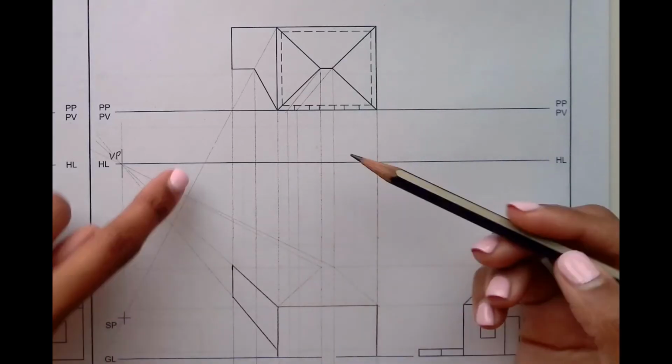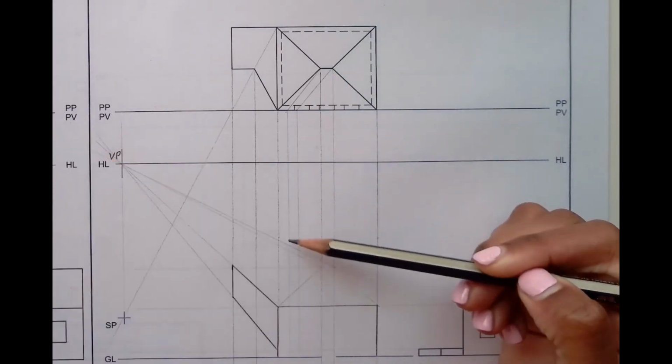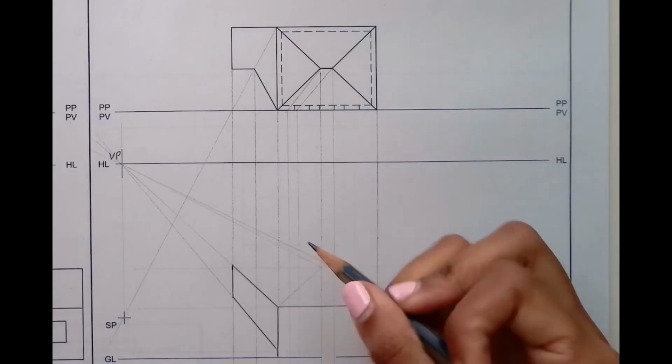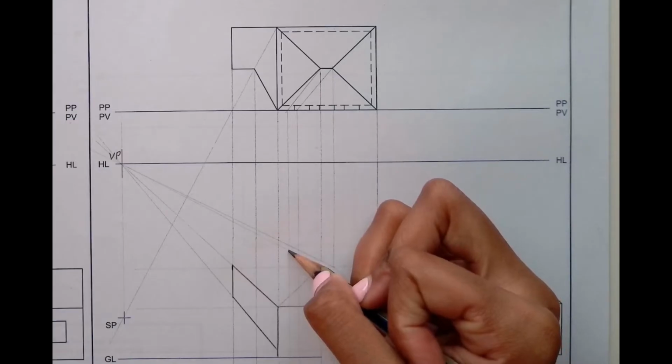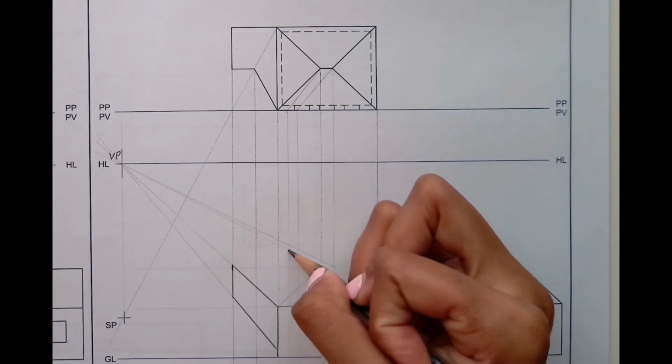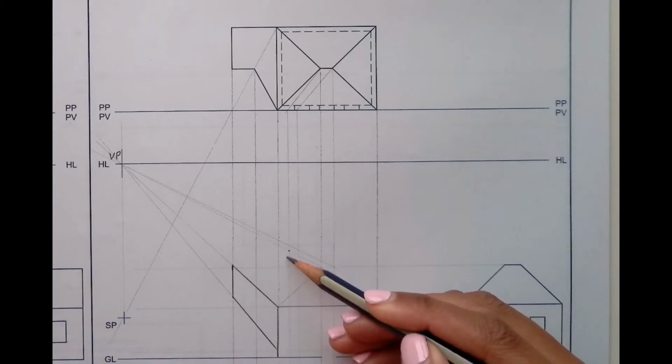So what you do, you trace that point where the triangle is, this one that you brought down, and you can see that it intersects with this one here down. So this is the point of intersection. This is where you will be having your triangle.